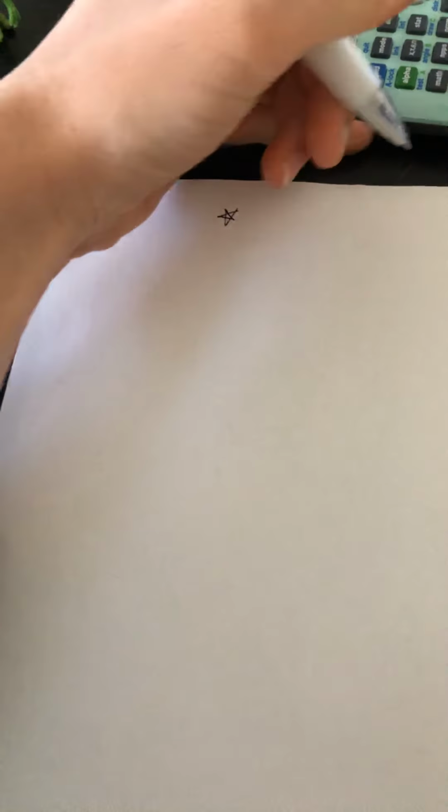So I want you guys to draw 2 congruent triangles, and I'm gonna write a little heading on the top of this. Triangle congruent postulate.